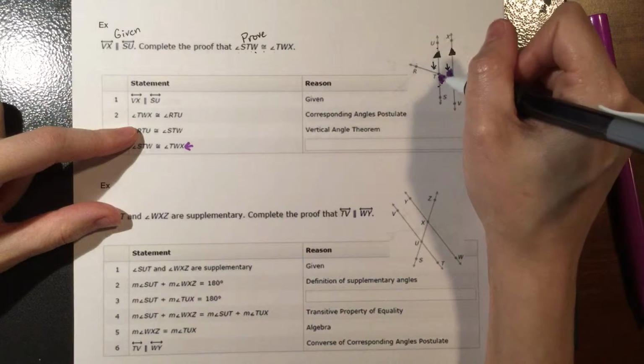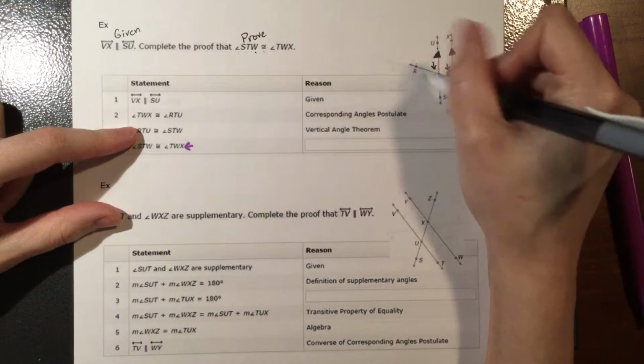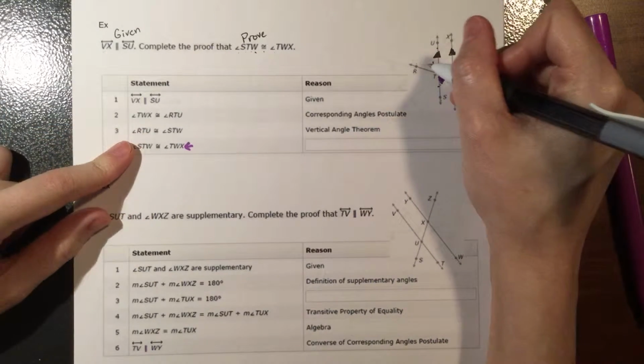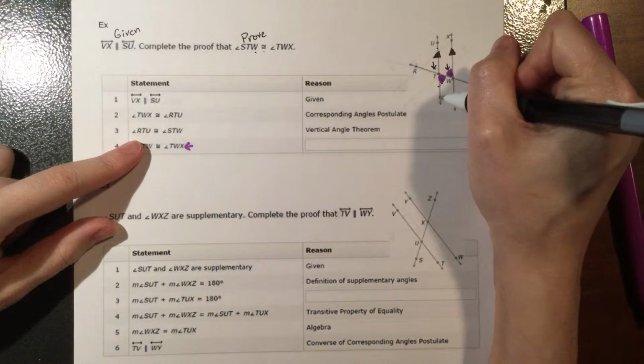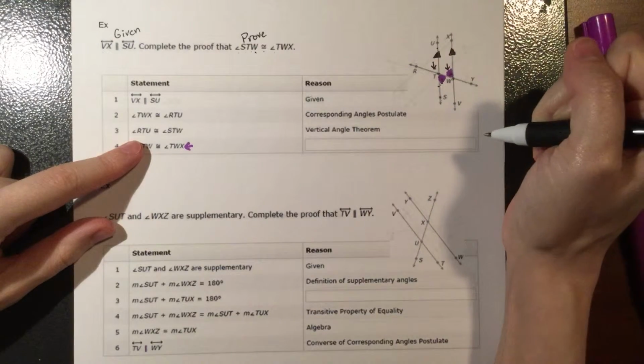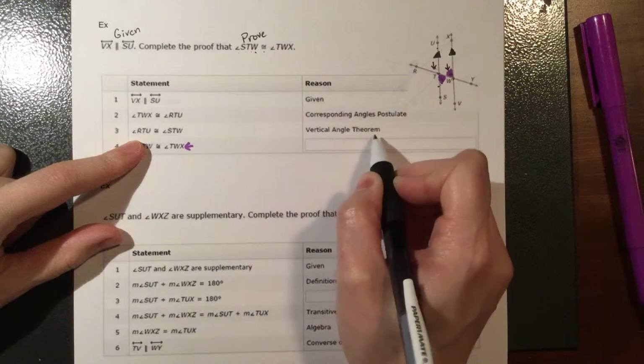Well, those two are vertical angles. They're directly across from each other. So we could say that they are congruent, and that's what they did. They did RTU is congruent to STW. And we know for sure that's true because of our vertical angle theorem.